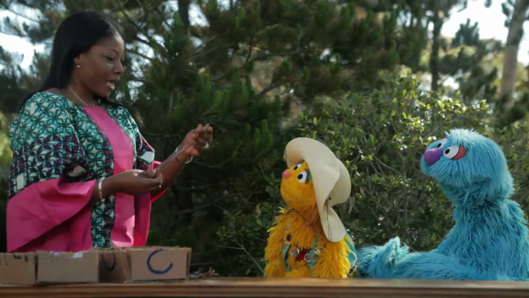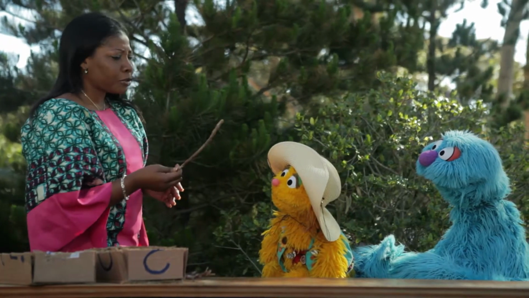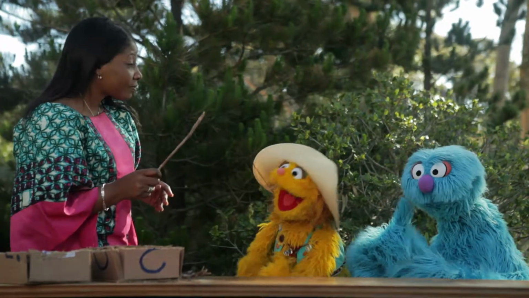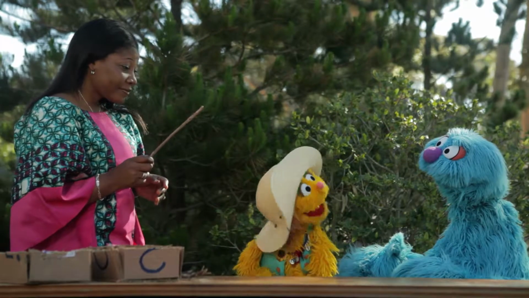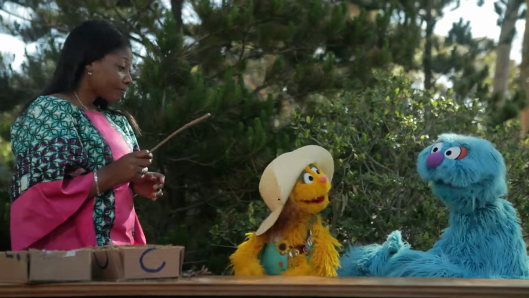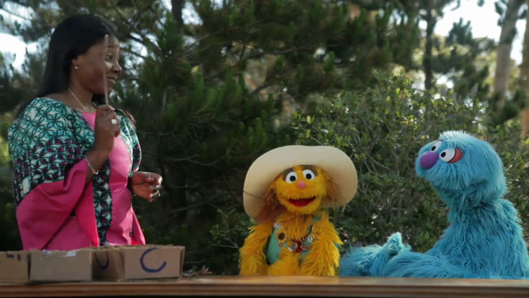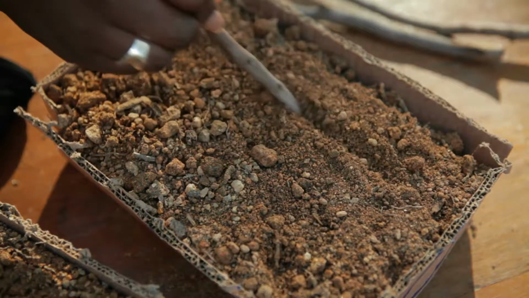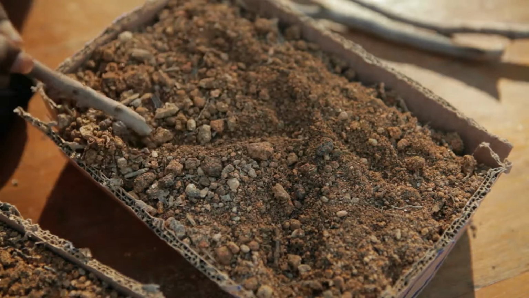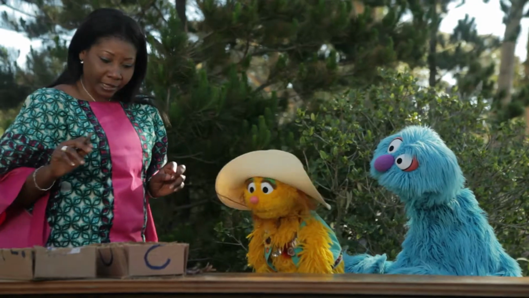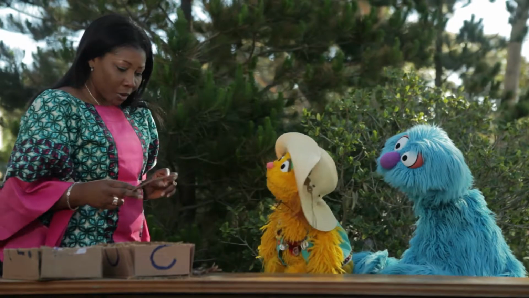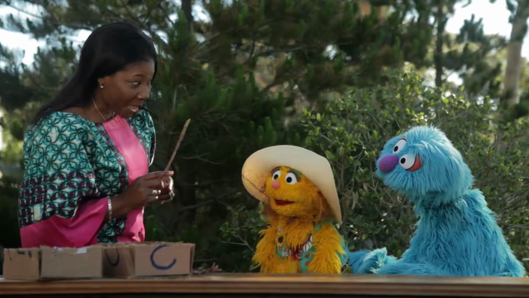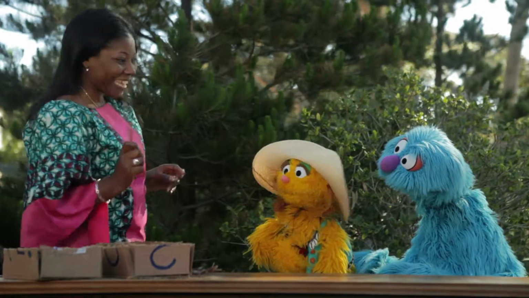Wow. Okay, now, what do you think we can do with this stick? Oh, maybe we could use it to write letters in the sand, like K for Kemi. Good. That's a very good idea, Kemi. Okay, we've got our K. Now, who wants to help find some pebbles so we can play my game? Oh, me.